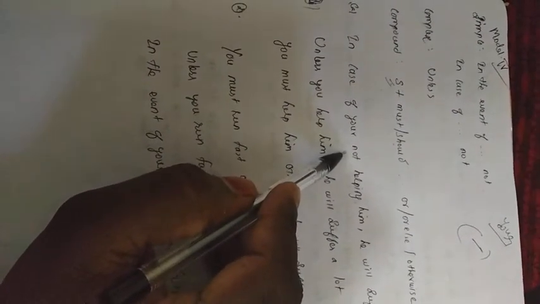In case you're not helping him, he will suffer a lot. In case you're not, so if you come across "in case ... not", then it is the negative condition type. If you don't come across "not" it is positive, but here "in case you're not" makes it negative. So: in case of, in the event of, or in case of plus subject plus not. He will suffer a lot is the main clause.